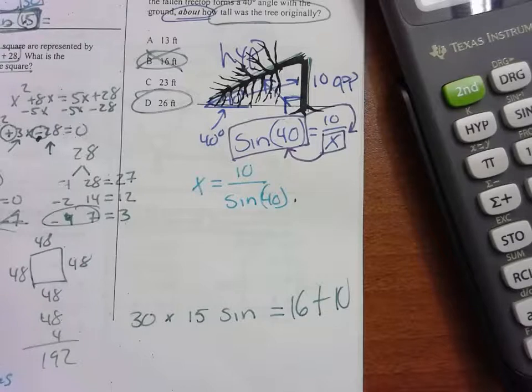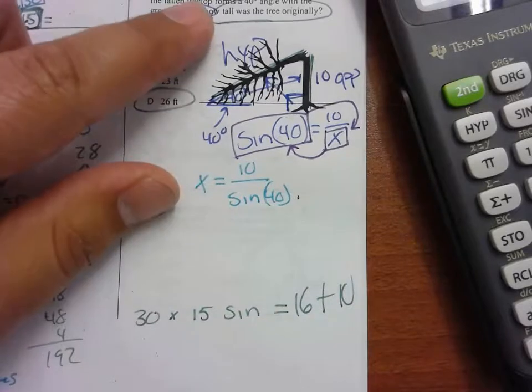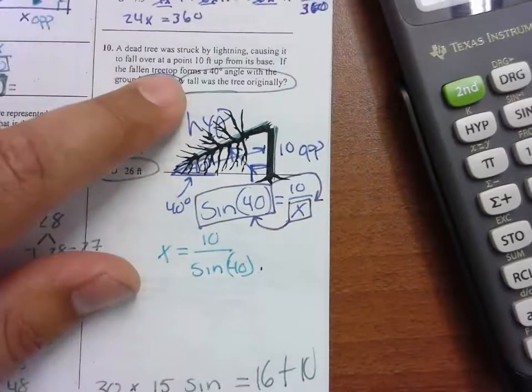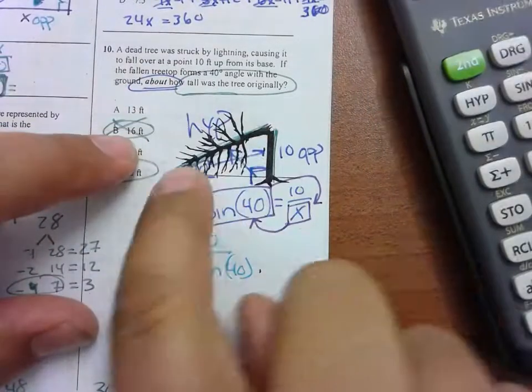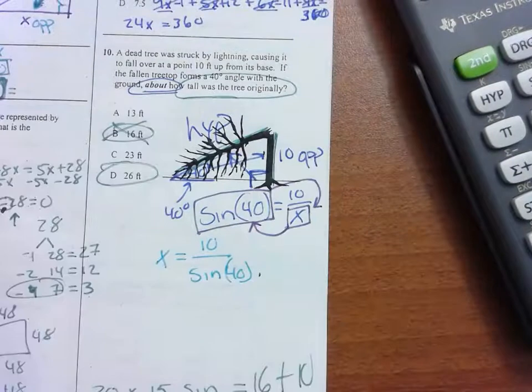Anybody still writing it? What are you writing, 16 plus 10? Because they asked how tall was the whole tree. So this is part of the tree. The 16 was just this part. So I have to add them together.